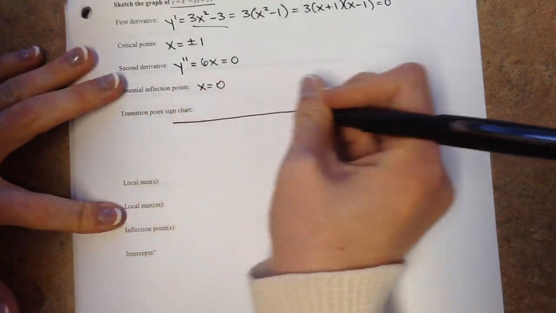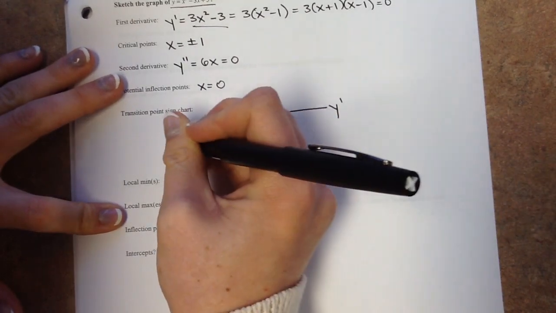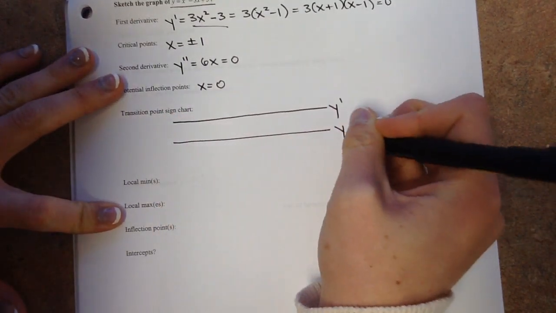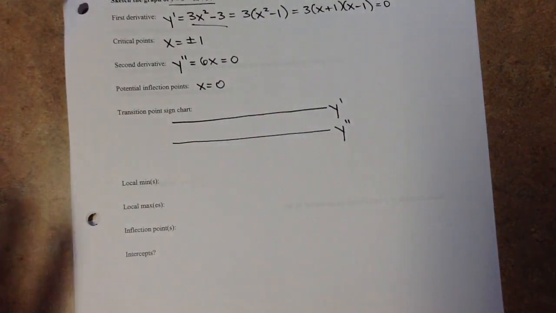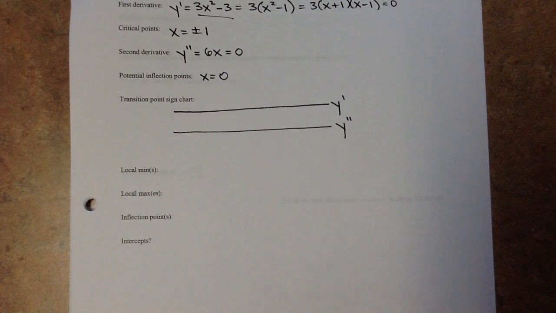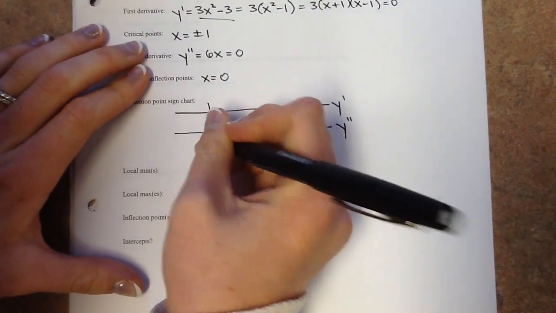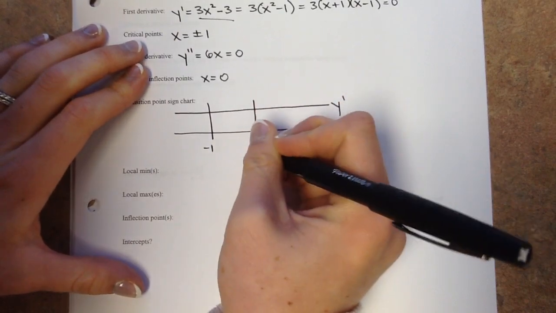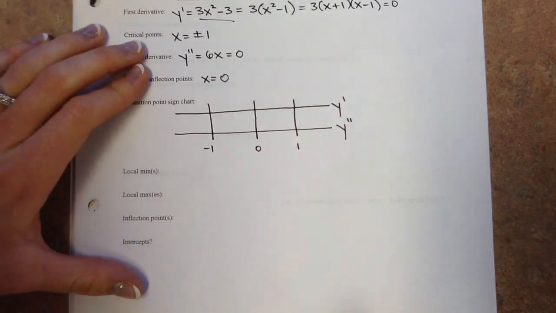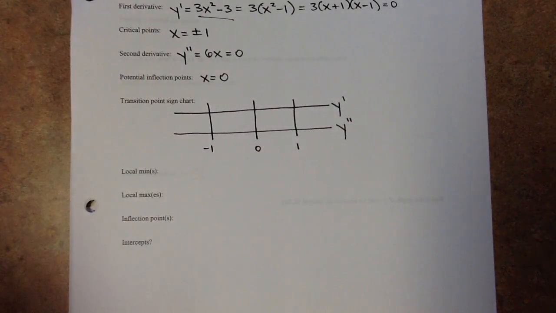So we're going to have a sign chart for y prime, and we're going to have a sign chart for y double prime. We're going to use every single one of the transition points to split up the sign chart. Make sure that they are in numerical order. So first we have the -1, then the 0, and then the +1. Okay, so we're going to use all of those points.